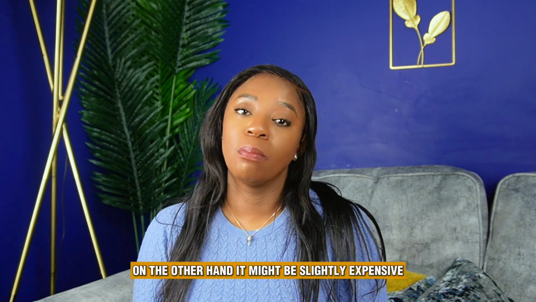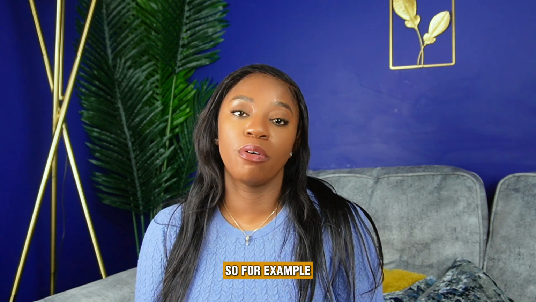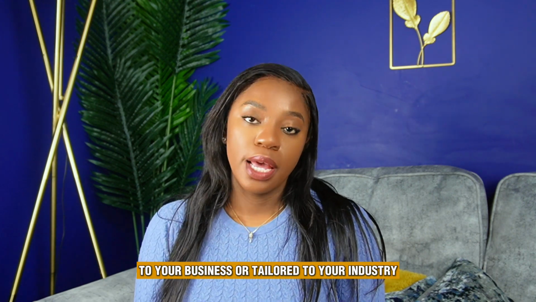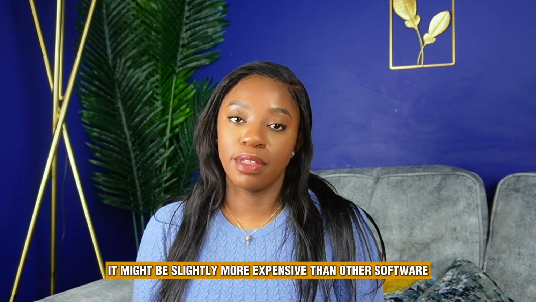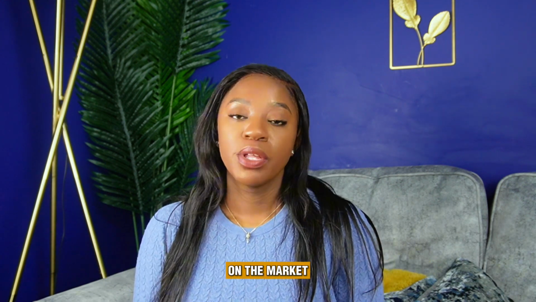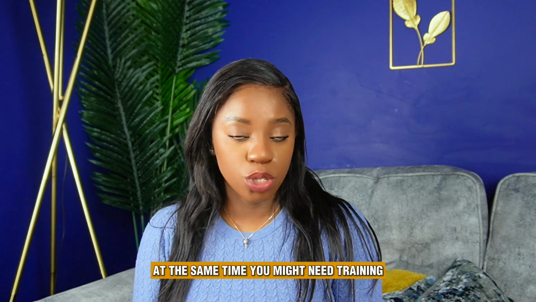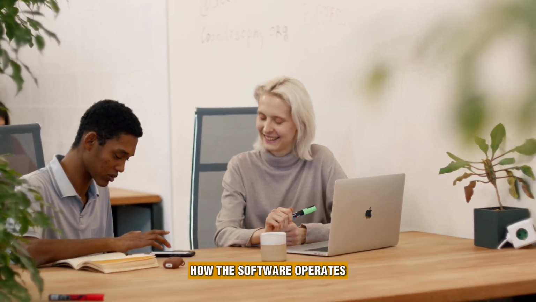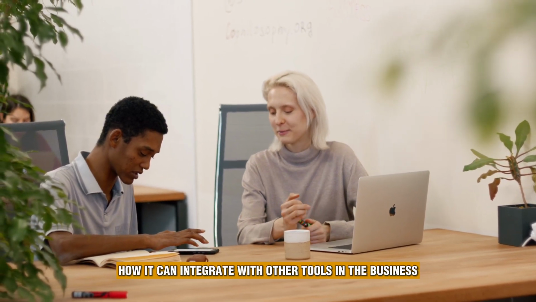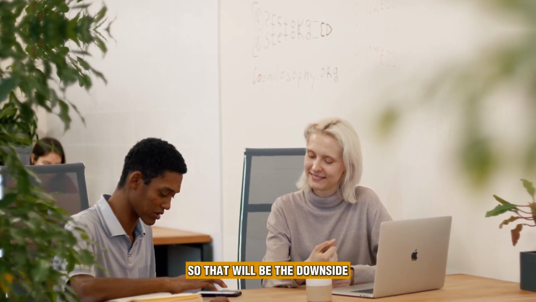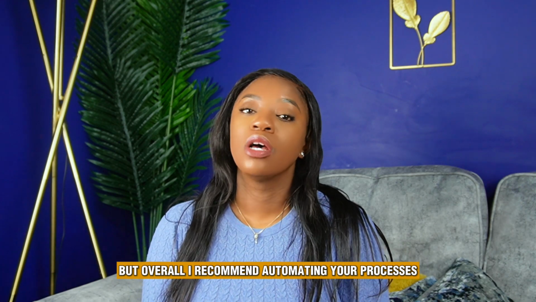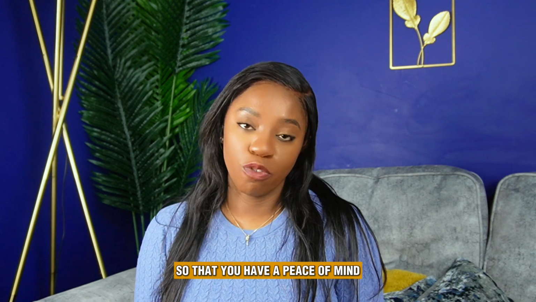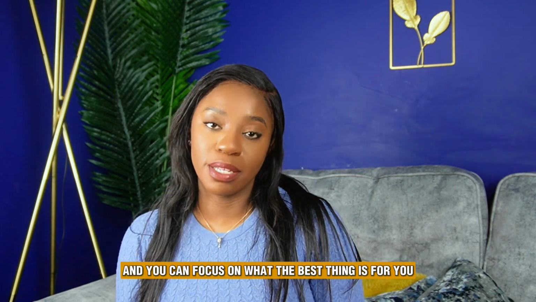On the other hand, it might be slightly expensive. So for example, if you're getting software that's tailored to your business or tailored to your industry, it might be slightly more expensive than other software on the market. At the same time, you might need training, so you want to train your staff or train yourself to understand how the software operates, how it can integrate with other tools in the business. So that will be the downside, but overall I recommend automating your processes and automating your business so that you have a peace of mind and you can focus on what the best thing is for you.